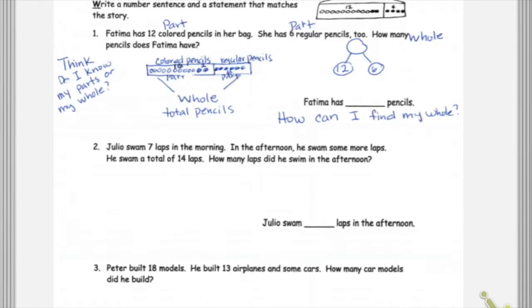It says Fatima has 12 colored pencils in her bag. She has 6 regular pencils too. How many pencils does Fatima have? Now first thing you need to ask yourself is, do I know my parts or my whole? Now, we know our 2 parts. We don't know how many pencils she has altogether. We just know she has 12 colored pencils and 6 regular pencils.